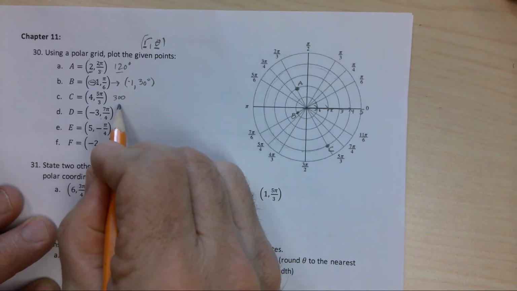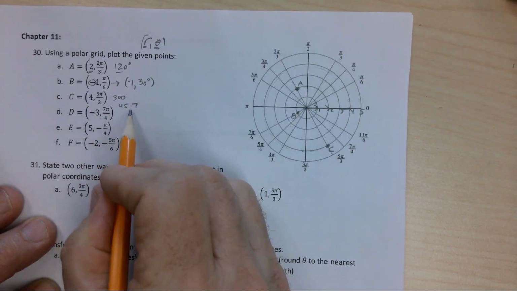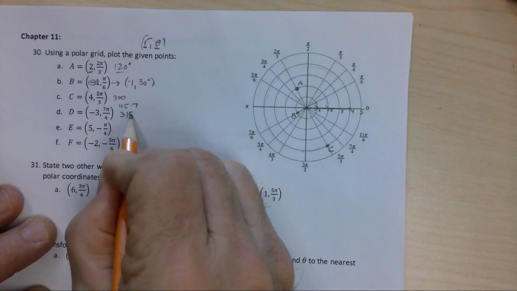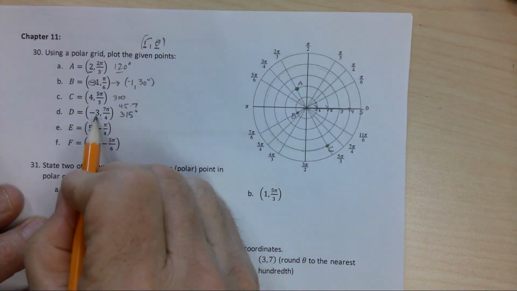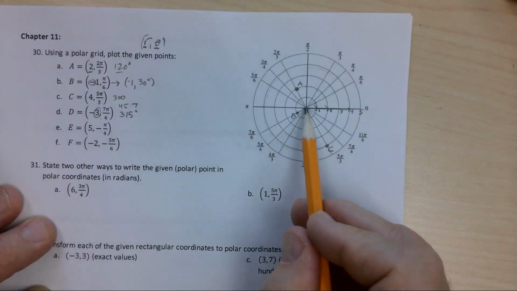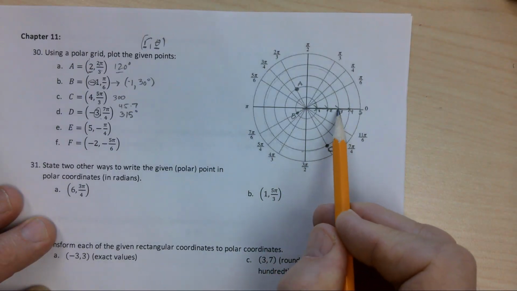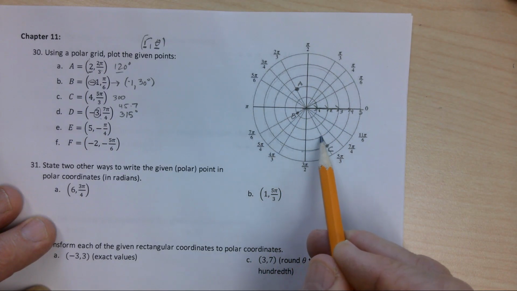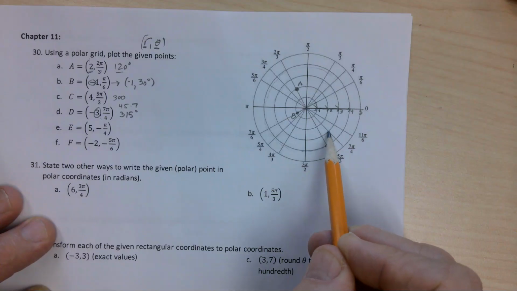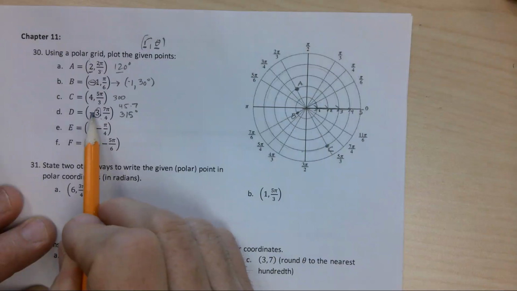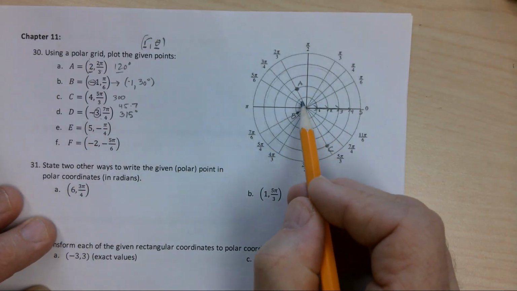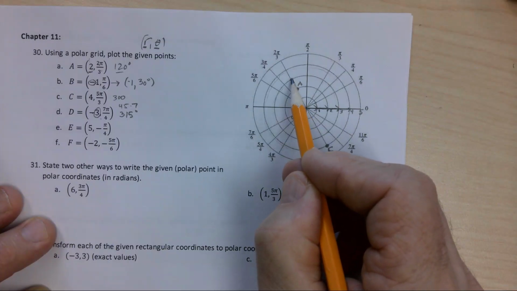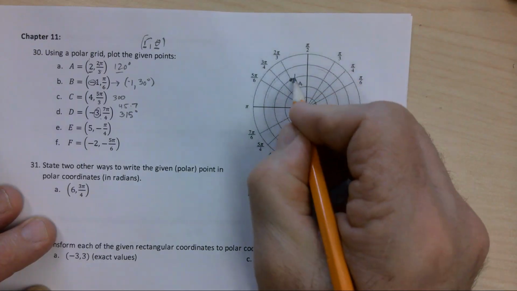Pi over 4 is 45 times 7 is 315. So I'm going to focus on just the 3. So my spinner's 3 units long. I spin it 315, which is 270 plus 45. But don't stop there because of the negative. So I go polar opposite, and remember it's 3, so that would be out here. So that would be point D.